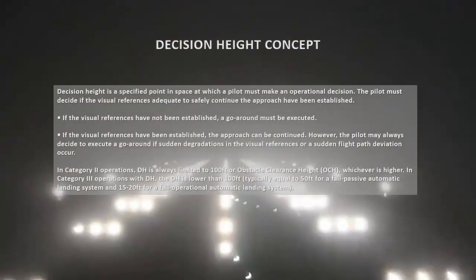Decision height concept. Decision height is a specified point in space at which a pilot must make an operational decision. The pilot must decide if the visual references adequate to safely continue the approach have been established. If the visual references have not been established, a go-around must be executed. If the visual references have been established, the approach can be continued.